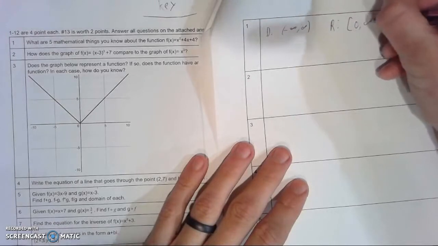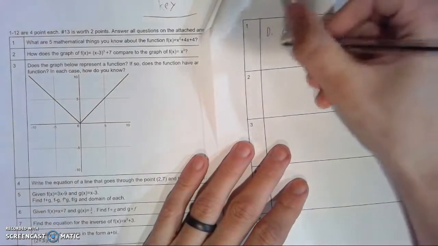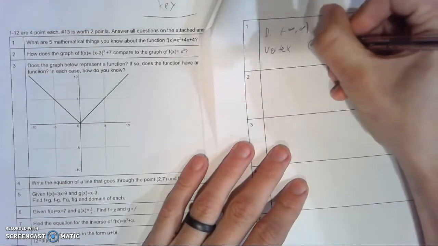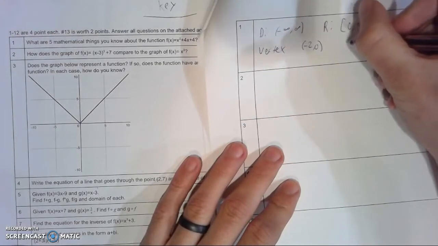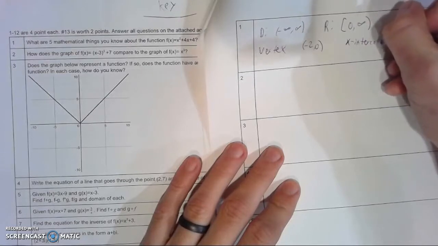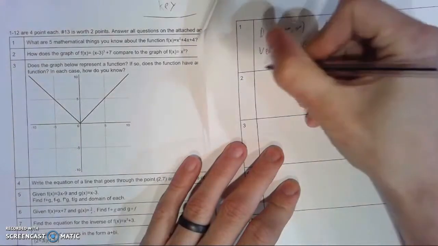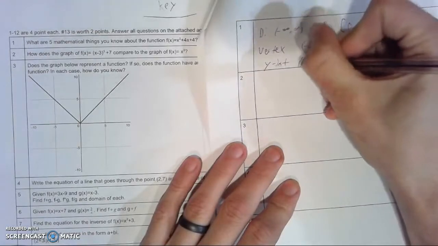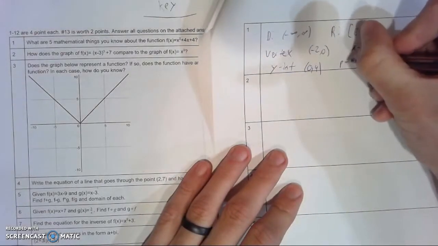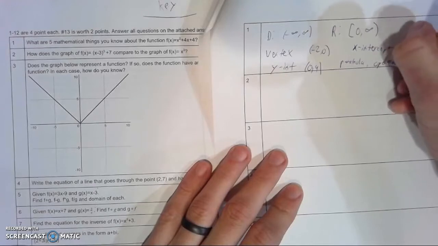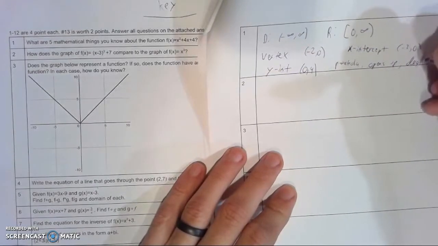So looking at it, looks like my range is 0 to infinity. I can also see that I have a vertex at -2, 0. That thing is also an x-intercept at -2, 0. We have a y-intercept at 0, 4. These are all things I can see on the graph. It's also a parabola. It opens up. It's a degree 2 polynomial. There's a lot of things that you could put here. Okay.